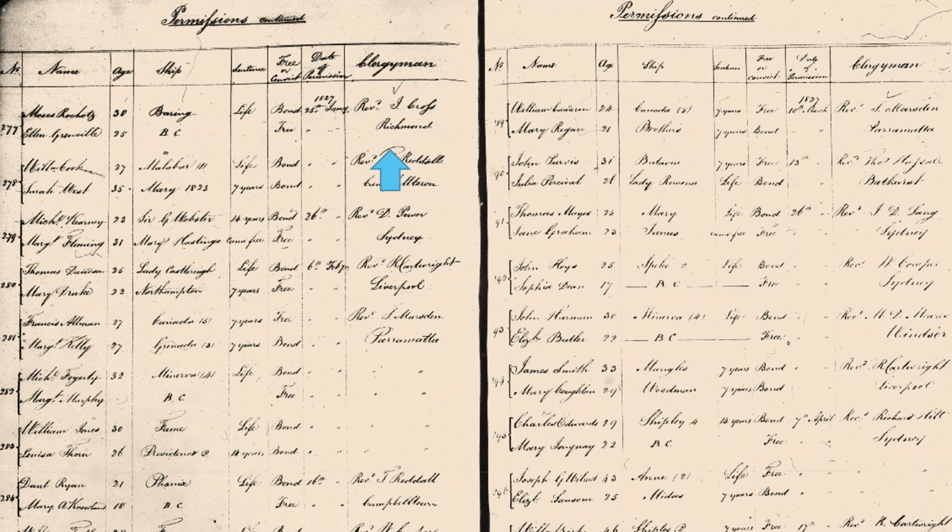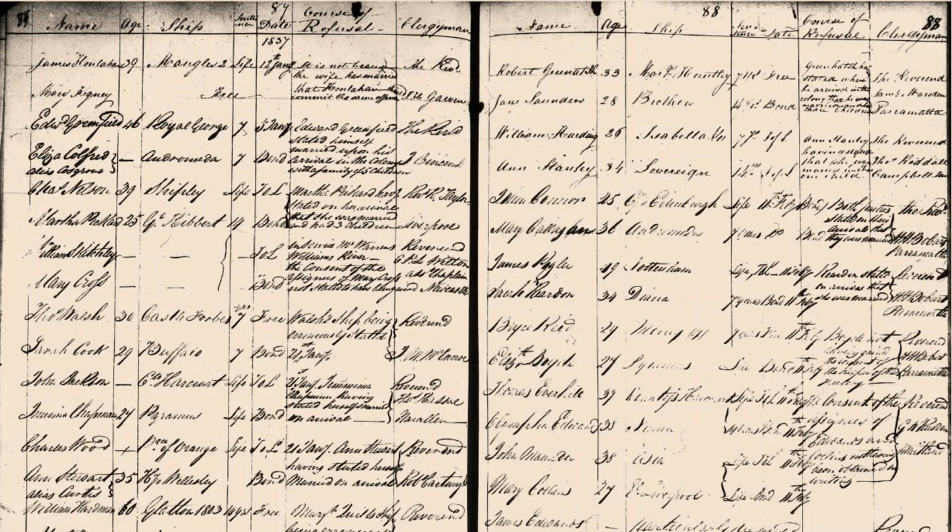Now this is the refusals. I personally find the refusals fascinating because it tells me so much about the way they thought in those days. But we'll go with the basics first. There's a name and the ship, so that way you can be sure it's your person. You've got an age as well. You've got the sentence. You've got the date of the refusal, and you've got the reason.